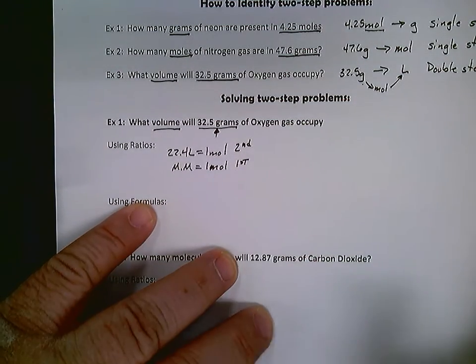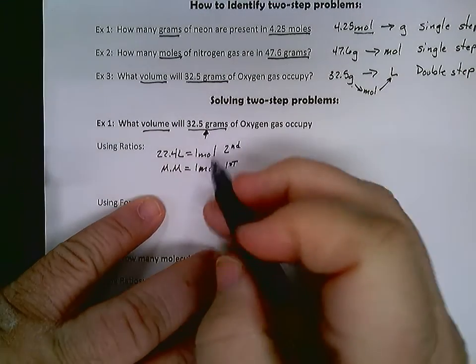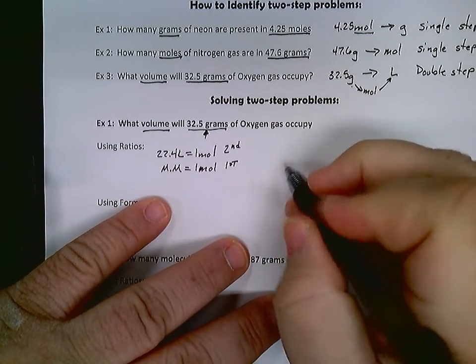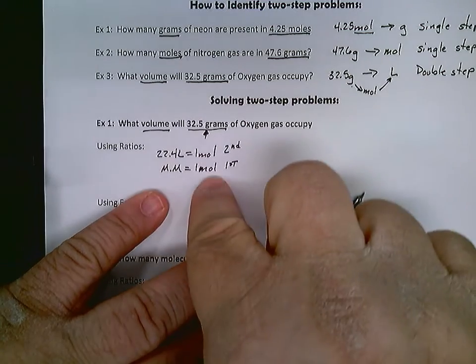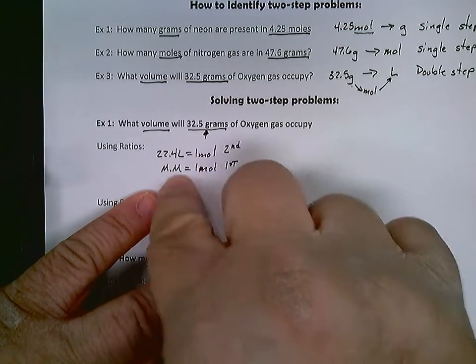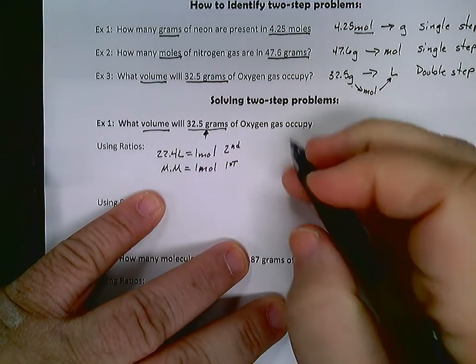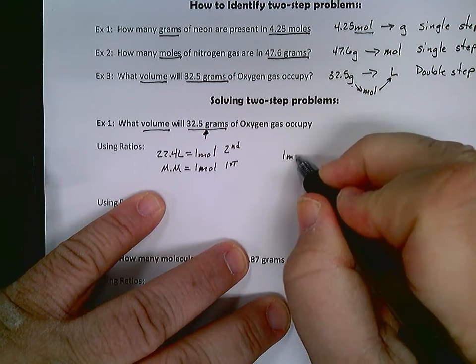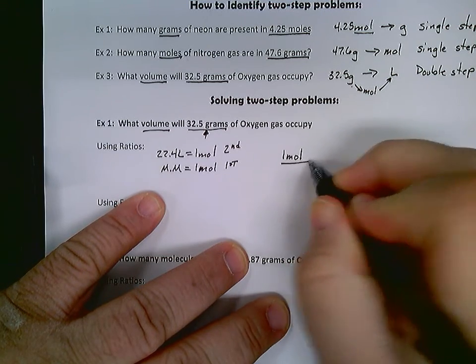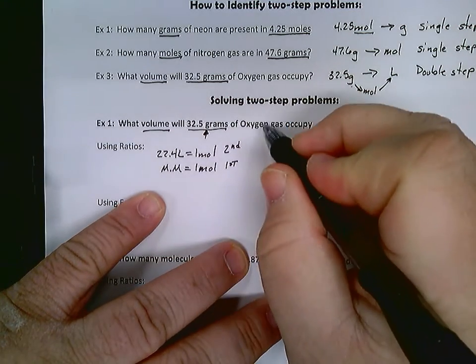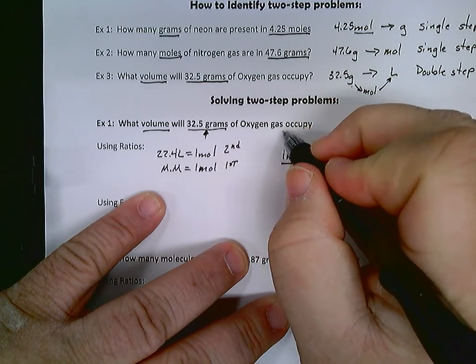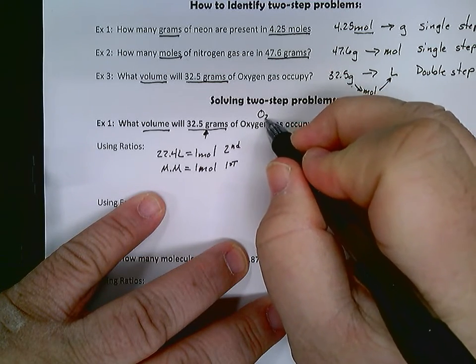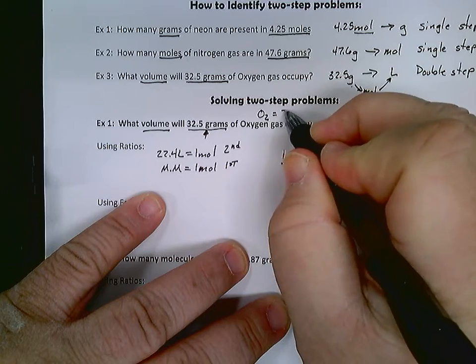Now let me show you how to set that up. All right, remember, the factor goes on one side. So we take 1 mole over the molar mass of oxygen. Remember, oxygen gas is a diatomic, so that's O2, which means it's 32 grams.